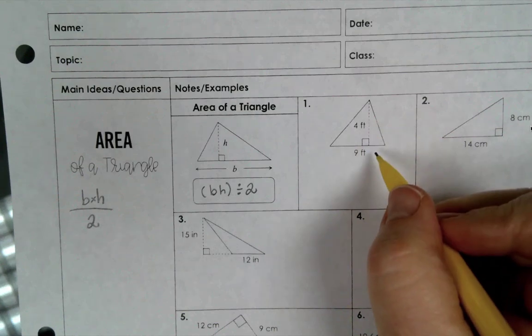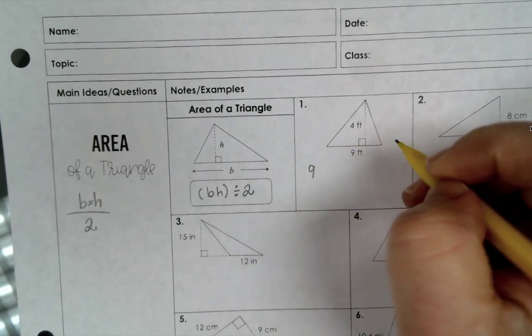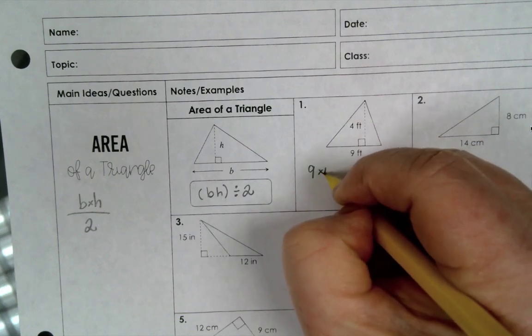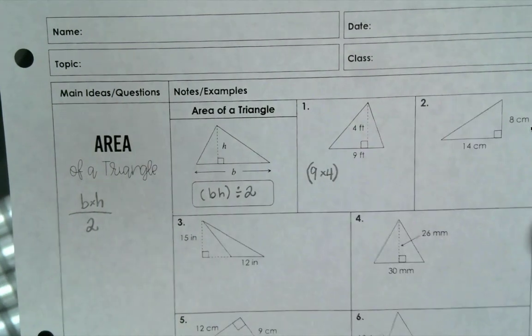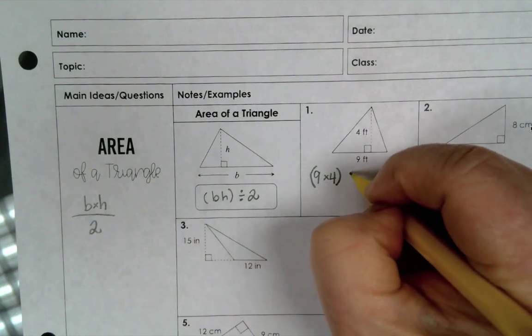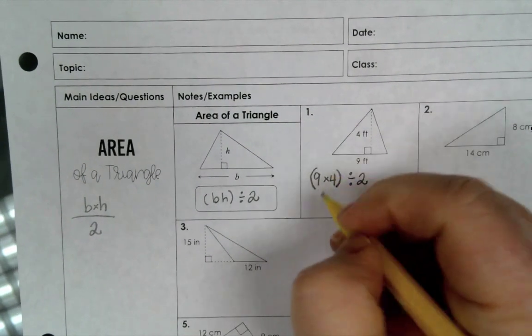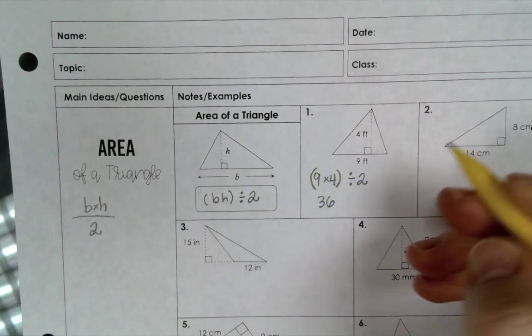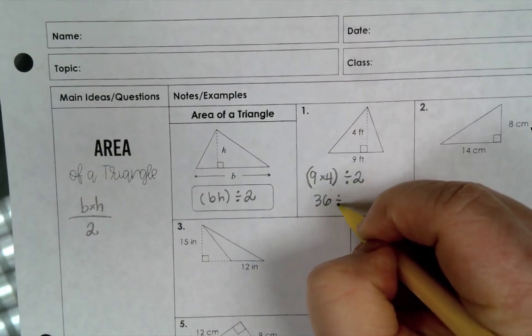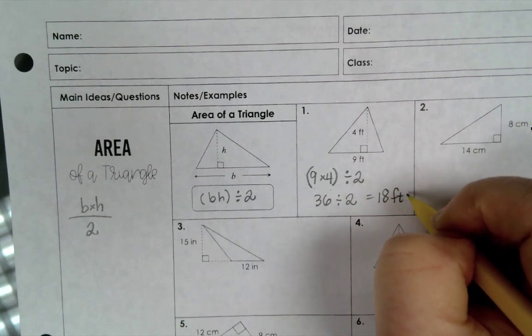So over here we have our base, which is 9. So we're going to do 9 times 4, our height, in parentheses, because I need to do that multiplication first, and then divide all of that by 2. So we're looking at order of operations. 4 times 9 is 36, and then divide that by 2, which gives us 18 feet squared.